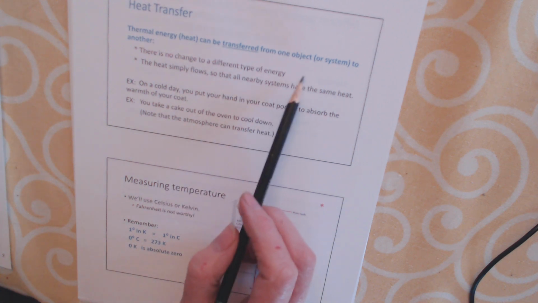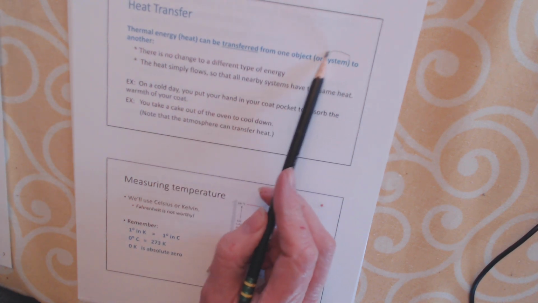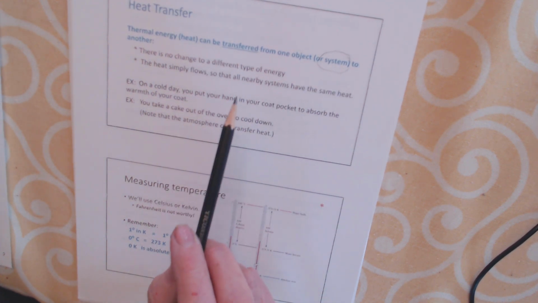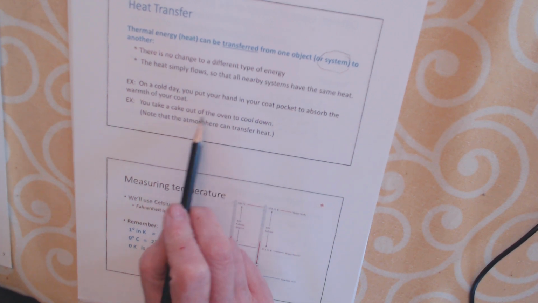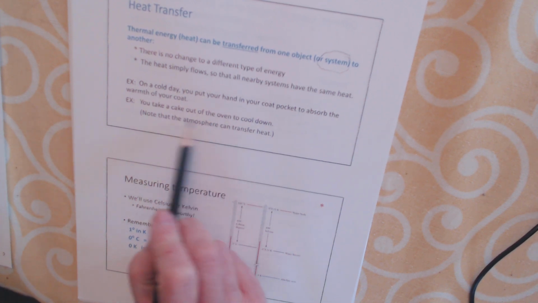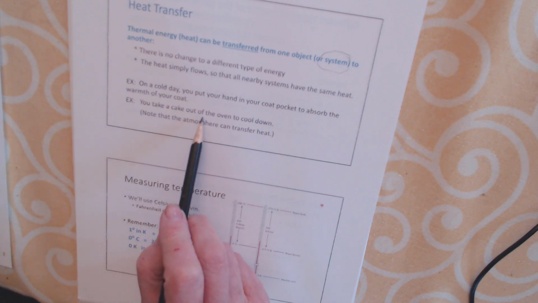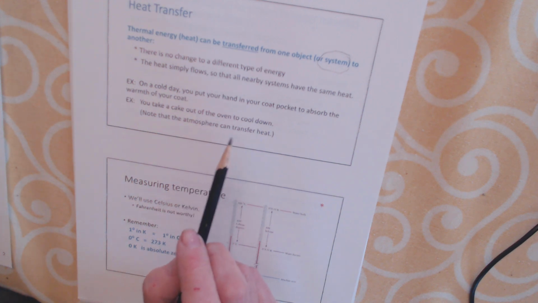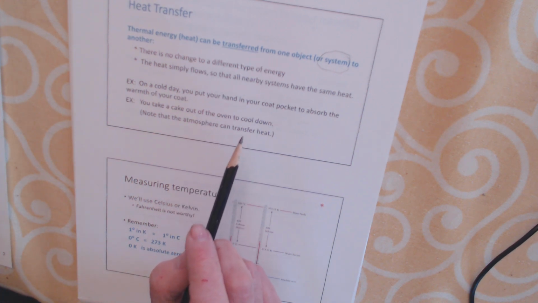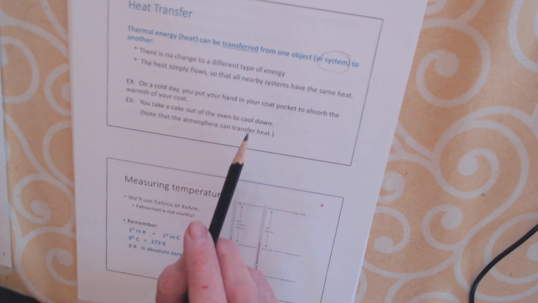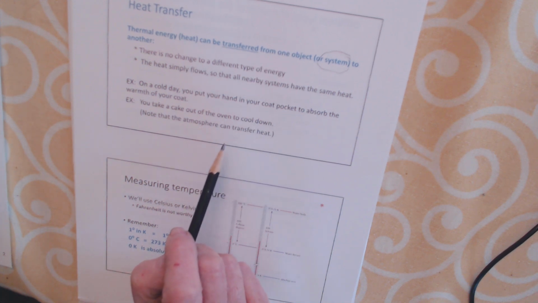When we talked about a system up here, what we're really talking about is it's not necessarily going to go to one and only one object, but like with your cake coming out of the oven, some of the heat from that cake and cake pan is going to radiate out into the atmosphere, right? Into the air surrounding your cake.